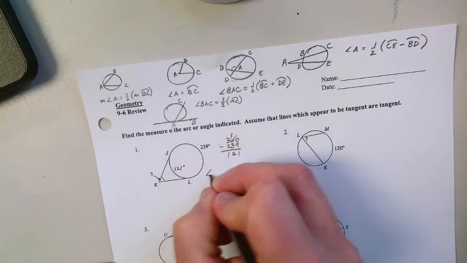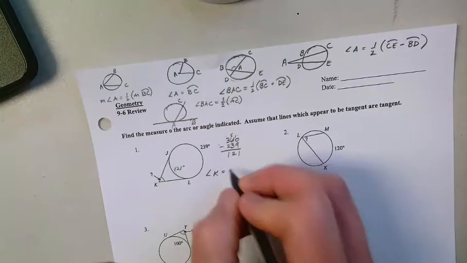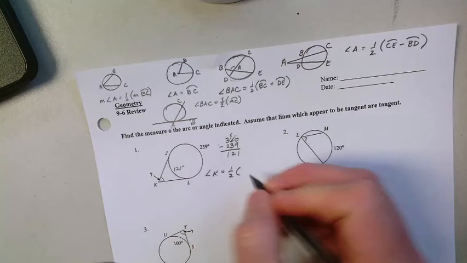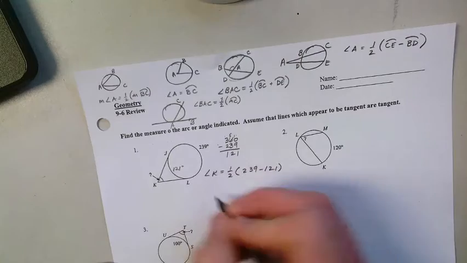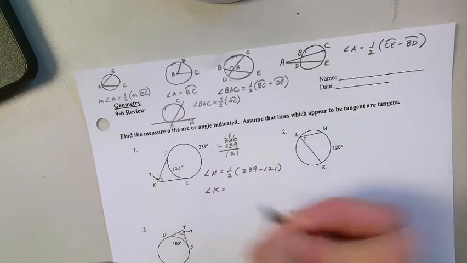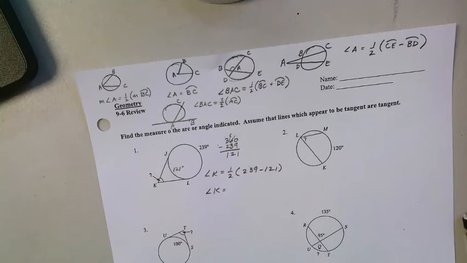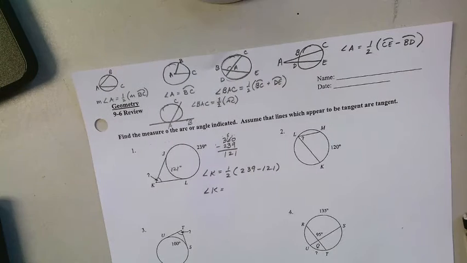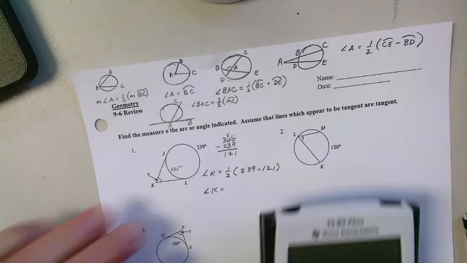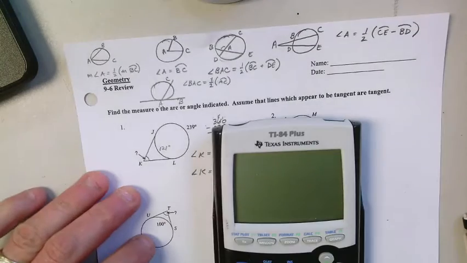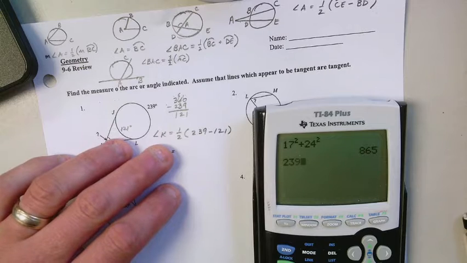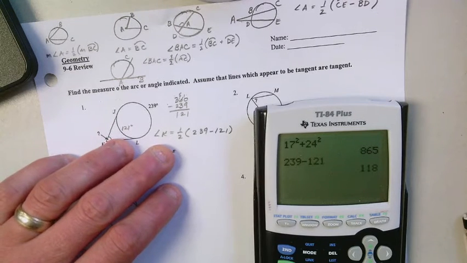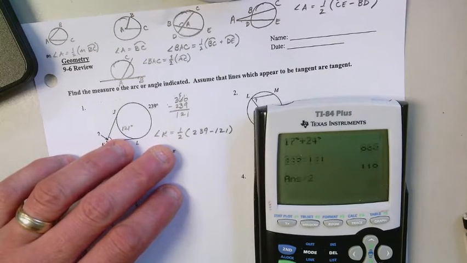If I want to figure out angle K, because it's on the outside, it's going to be half the difference of those two arcs. So 239 minus 121. Had to get out my handy dandy calculator here. 239 minus 121 gives me 118, divided by 2 is 59 degrees.